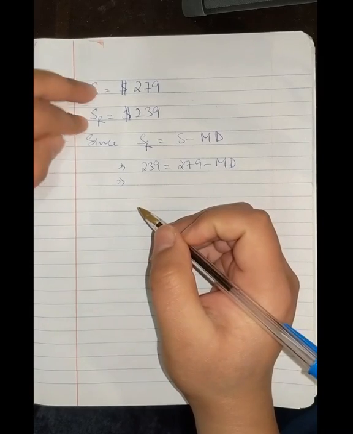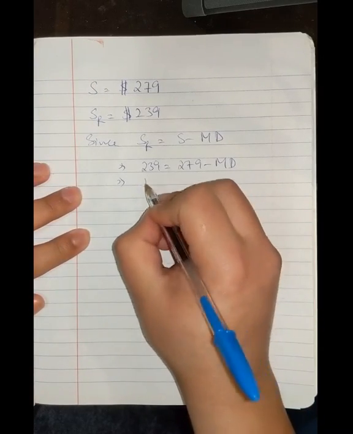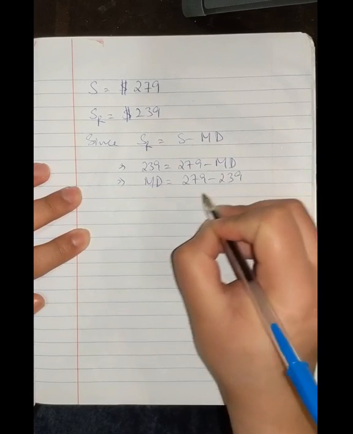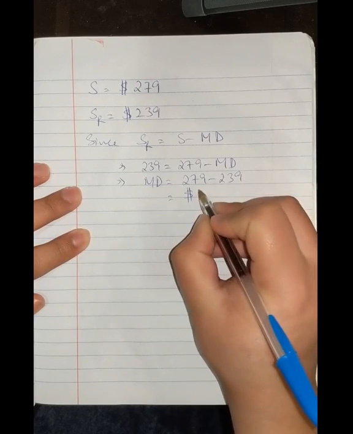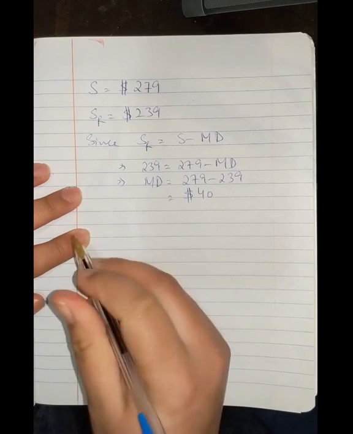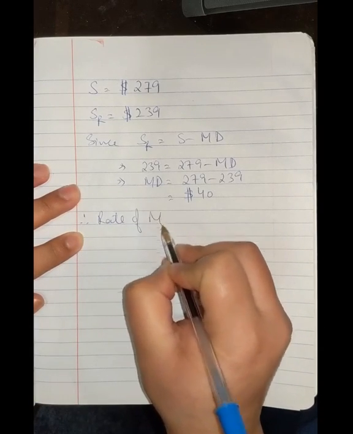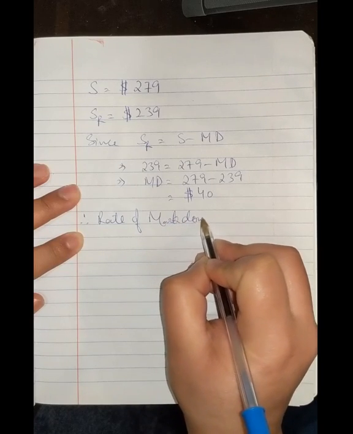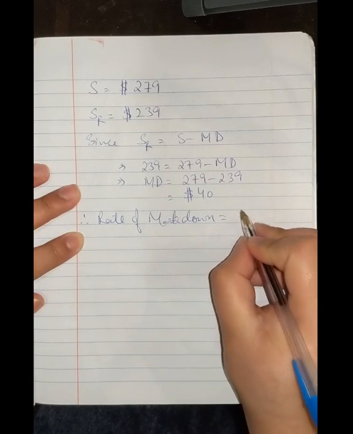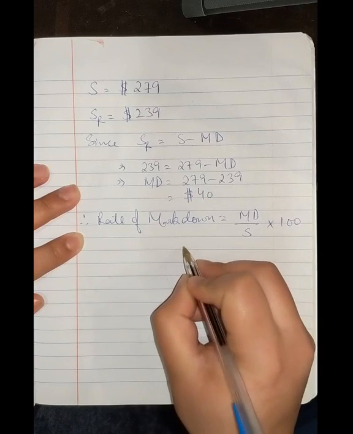MD is the difference between these two. That's the markdown. So MD is 279 minus 239. How much is it? 40. So MD is 40. Therefore, the rate of markdown is markdown divided by regular selling price multiplied by 100.